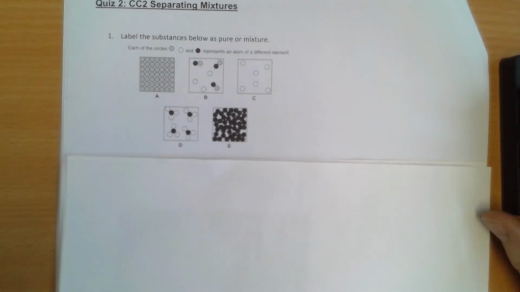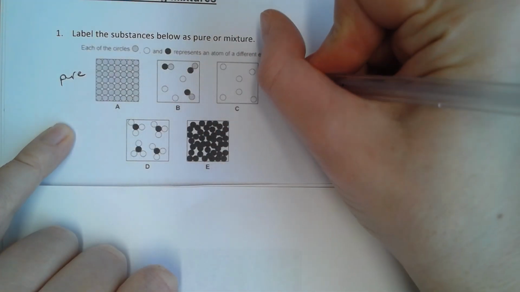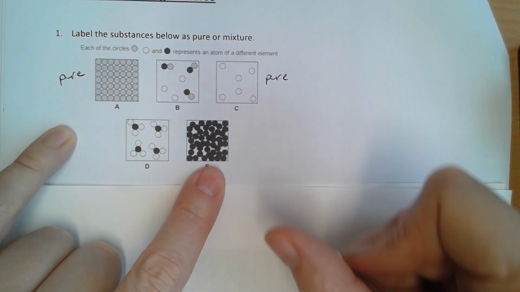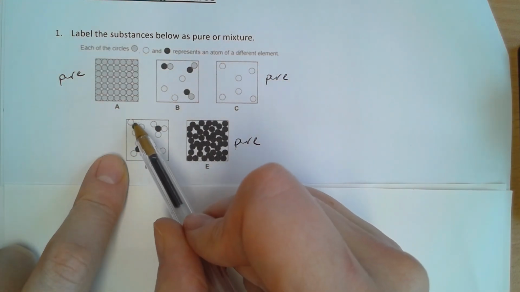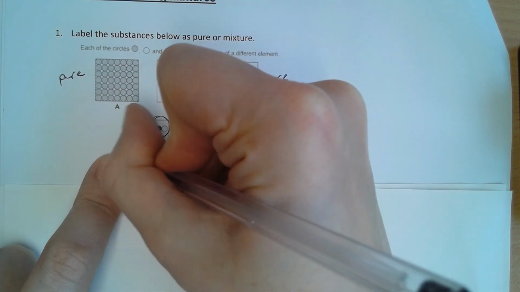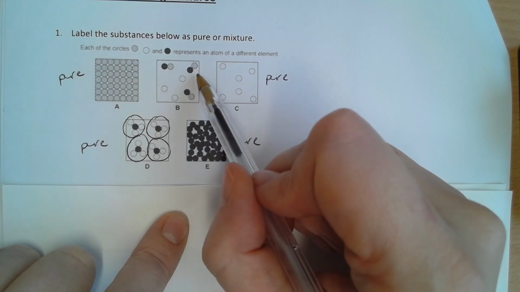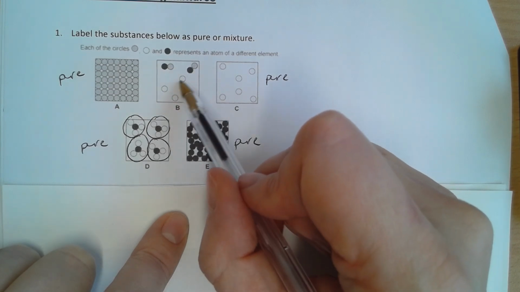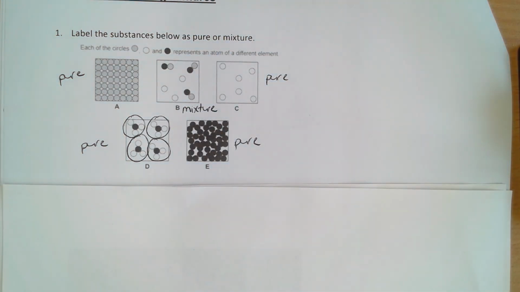Alright, if we look at the first question, you're asked to identify which is pure, which is a mixture. Okay, A is pure. There's only grey circles, it's all the same thing. C is pure. Only white circles, they're all the same thing. E is pure, black circles, they're all the same thing. If we have a look at D, you've got a black circle surrounded by 3 white circles. So this is one thing, but everything is the same. It's always one black circle surrounded by 3 white circles. That is pure. B, on the other hand, you've got a black and a grey circle, and you've got that again, and you've got that again, but you've got it mixed in with these white circles. So B, that one is going to be impure, or you're a mixture.